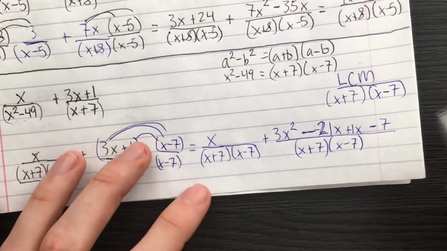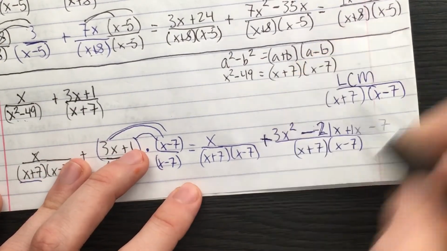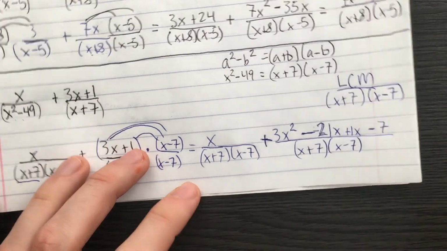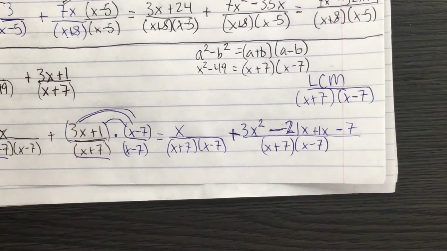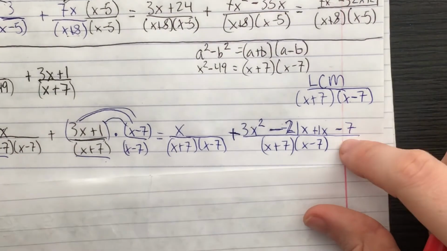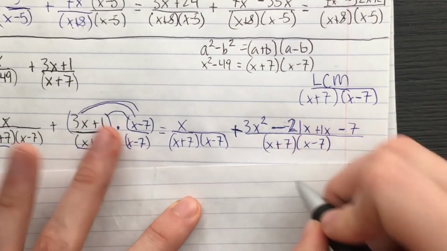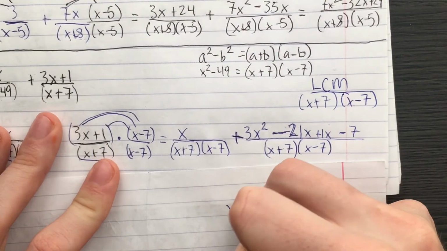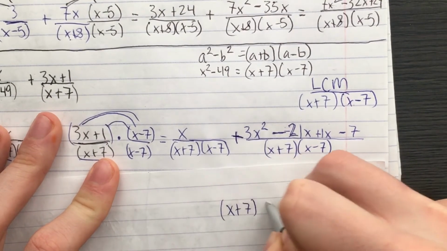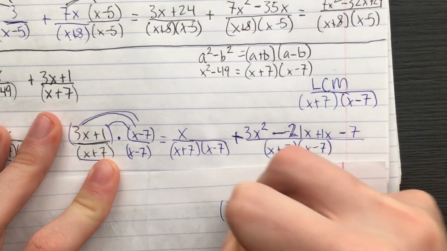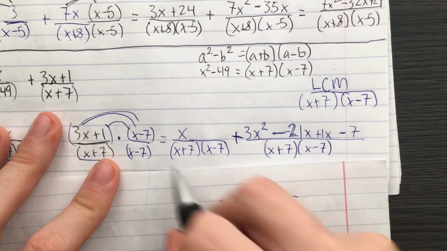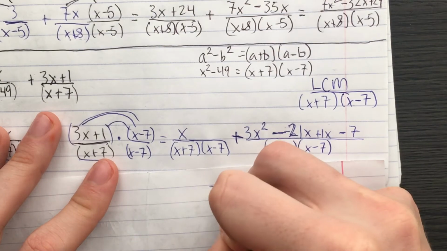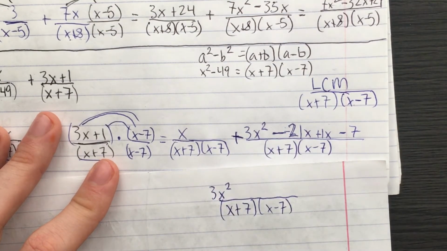So let's see here. So now we are combining all of the like terms across. We're going to have the common denominator here of x plus 7 times x minus 7. And let's go ahead and combine our like terms. So I see a 3x squared. I don't see any other 3x squareds. So we've got 3x squared there.